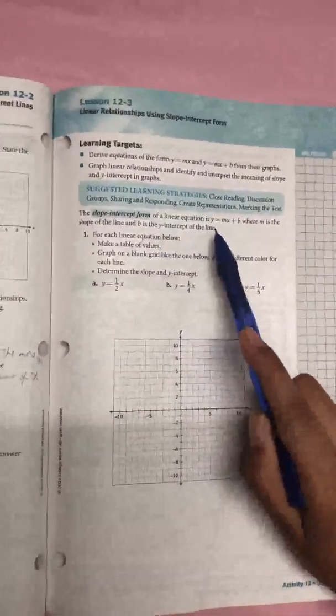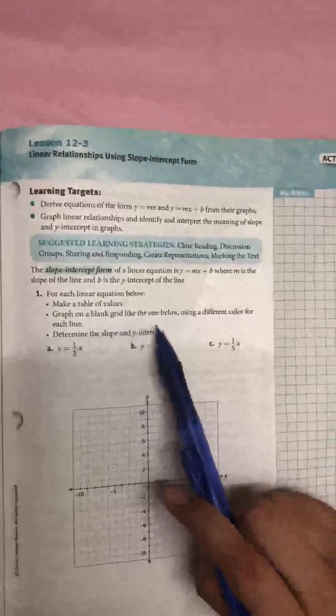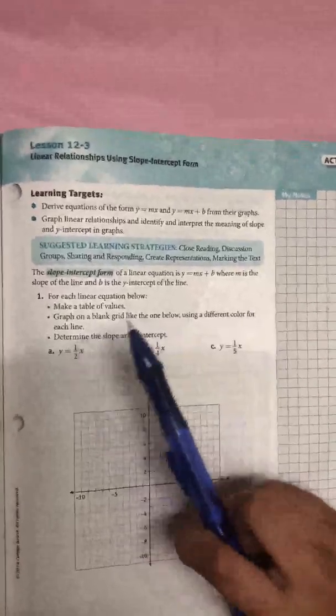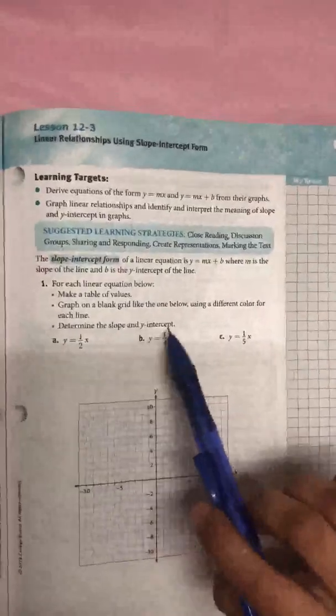We already know this from our previous videos, and I explained this to you before in the beginning of the video. So let's go to number 1. Number 1 says, for each linear equation below, make a table of values, graph on a blank grid like the one below using a different color for each line. You don't have to do that. You can just label which line is which. Determine the slope and the y-intercept.